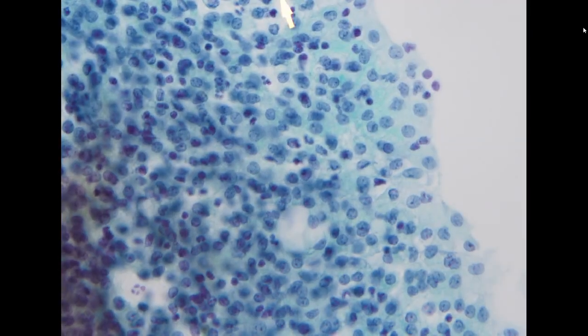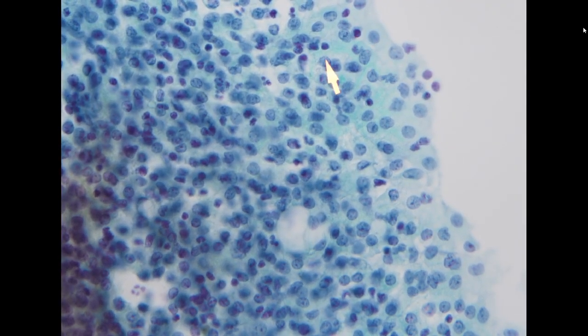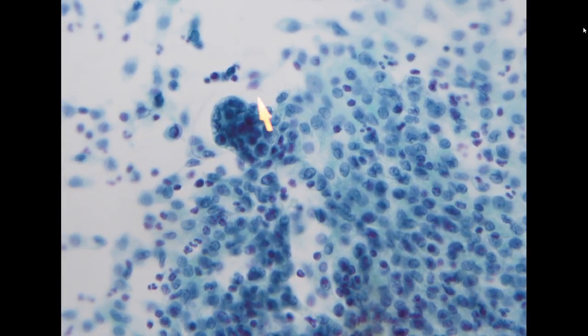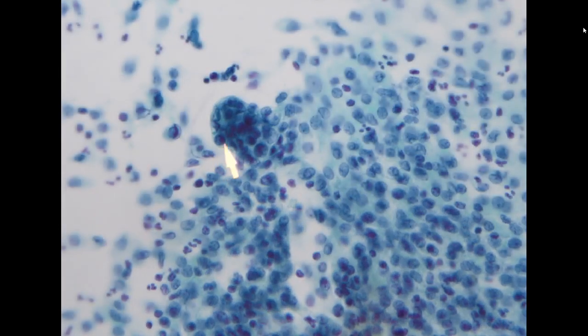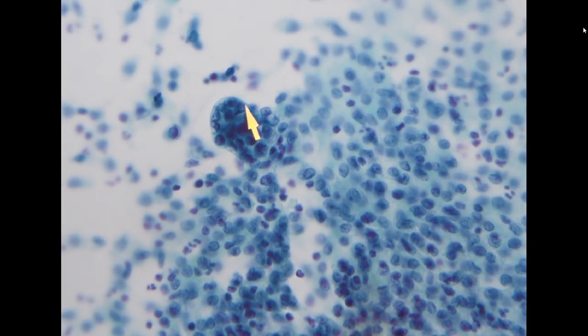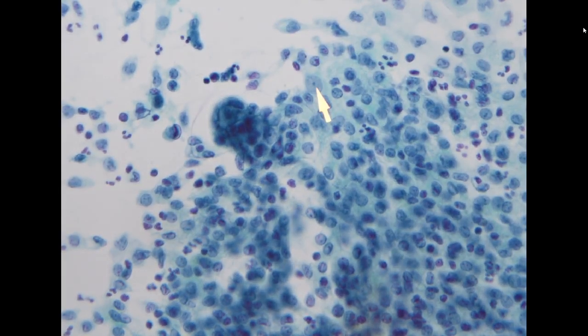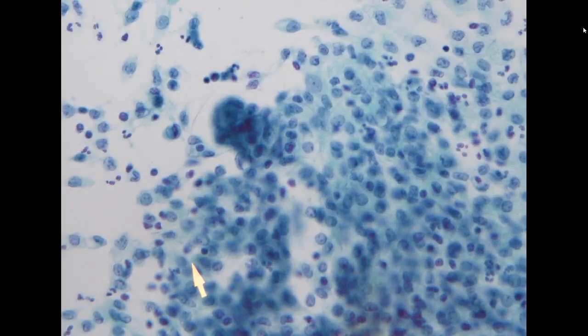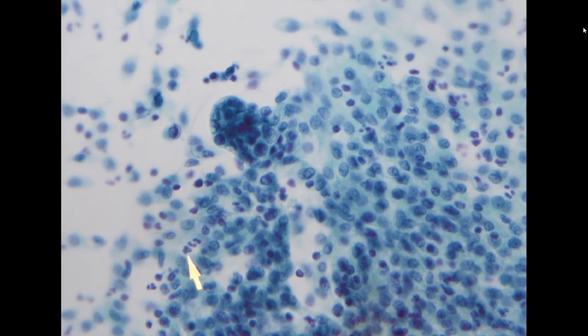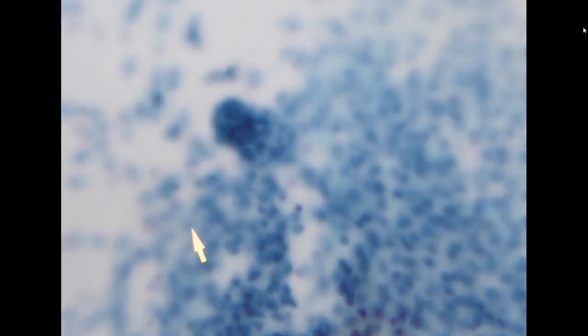Here you can see mesothelial cells or reactive lymphocytes, and here you see a three-dimensional cluster. Pancreatic adenocarcinoma usually has a lower grade of nuclear features. Compared to the enlarged primary lung adenocarcinoma, here the size of the nuclei is basically similar or even smaller than the mesothelial cell. However, you can appreciate this is a three-dimensional pattern, which is a sign of metastatic carcinoma.